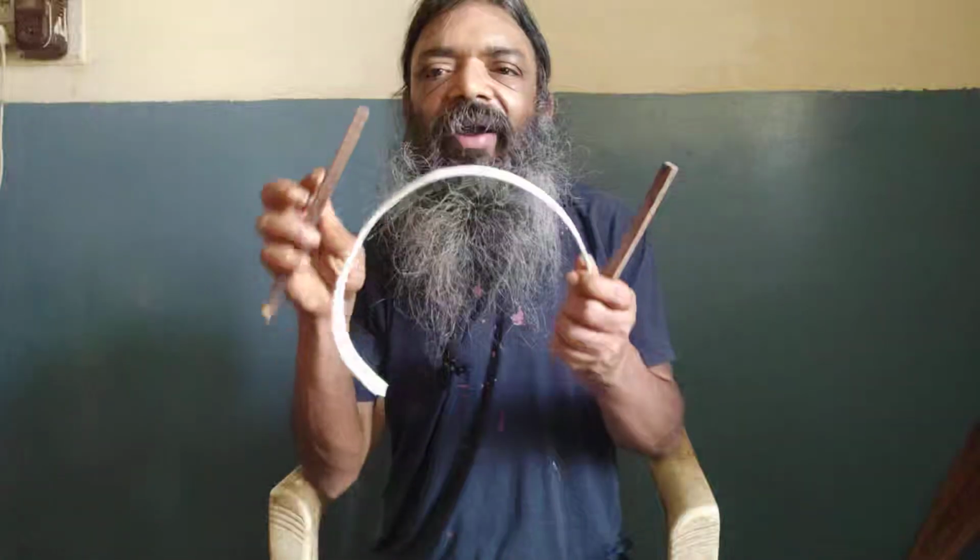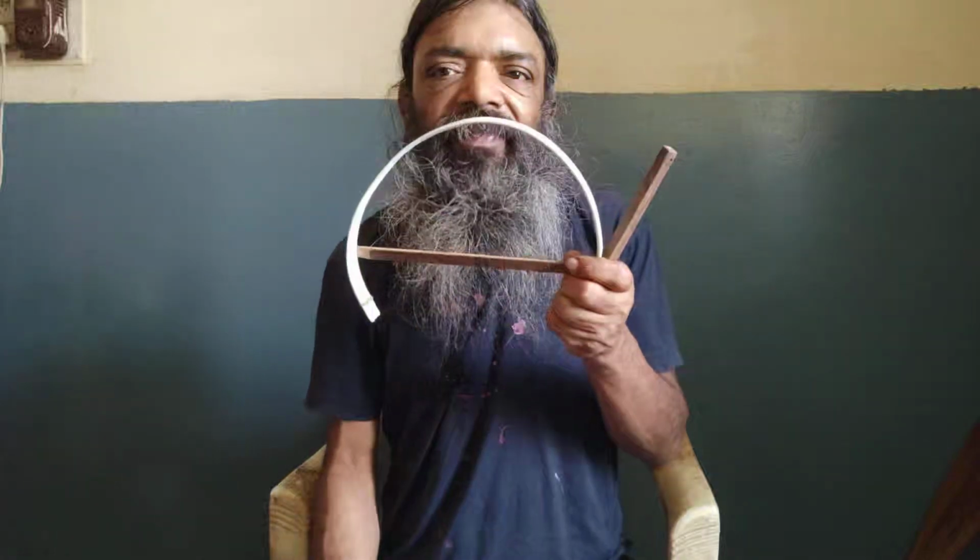Okay, what are you trying to say? The concept is that I am trying to find the area of this shape. The area of this shape is what I am trying to find out.